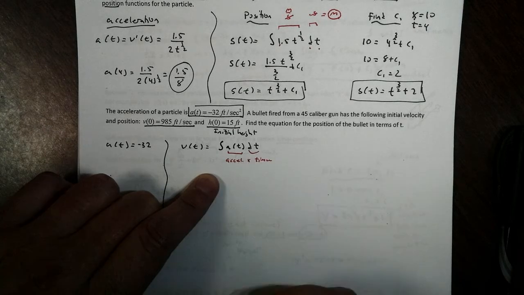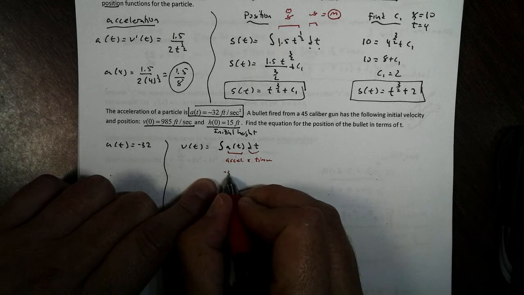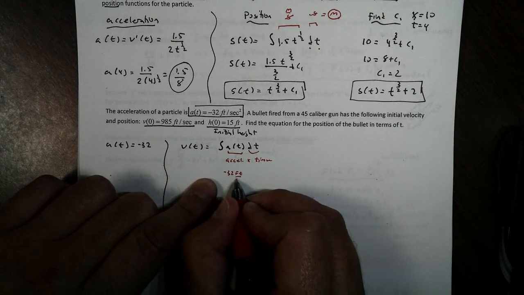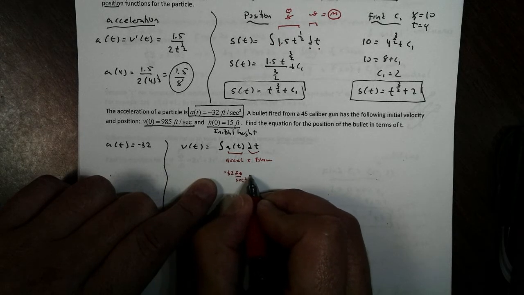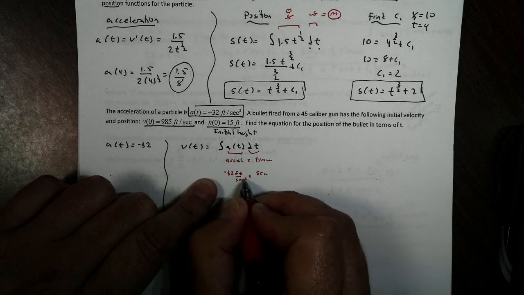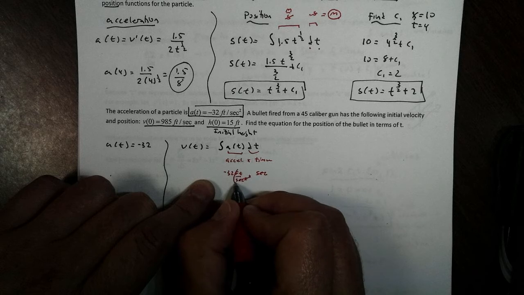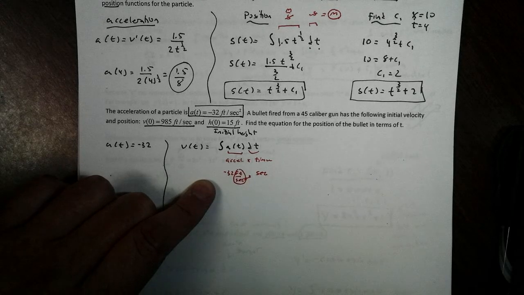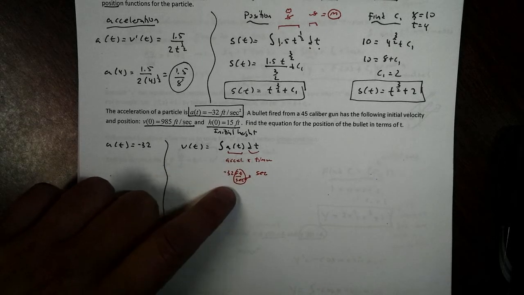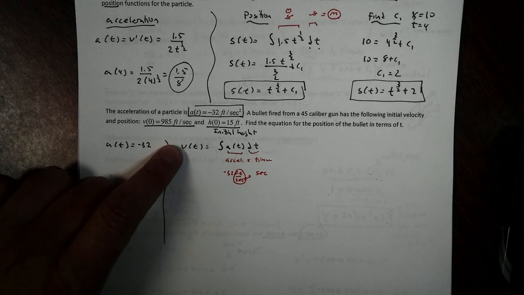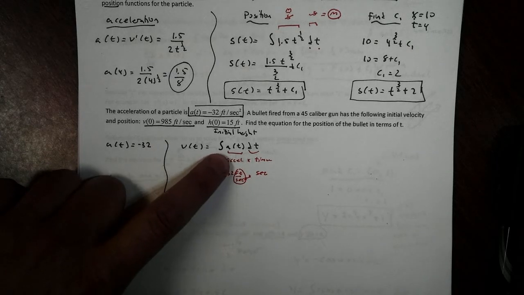If this is negative 32 feet per second squared, I'm multiplying that by some time unit. What am I left with? I'm left with feet per second. So I'm going to get a velocity unit here. So it tells me we're on the right track.